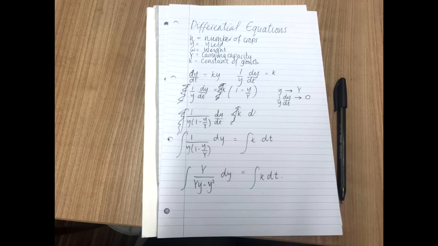Assuming the yield increases at a linear rate with time, we get dy by dt is the constant of growth times by the yield. We note that as the yield tends to carrying capacity, the rate of growth tends to 0, and by moving all the variables to one side, we get 1 over the yield multiplied by 1 take away carrying capacity divided by the yield, dy by dt equals the constant of growth. Expanding the brackets and simplifying, we get the resulting expression, where I ran out of time.